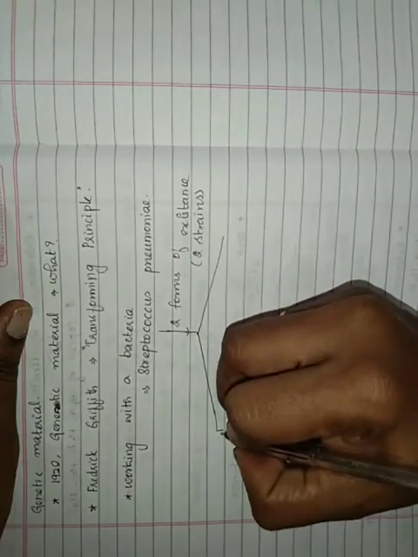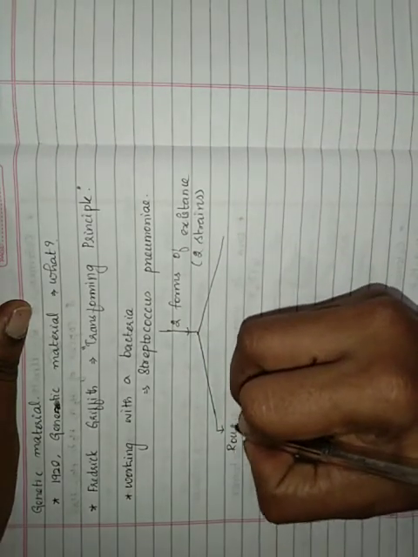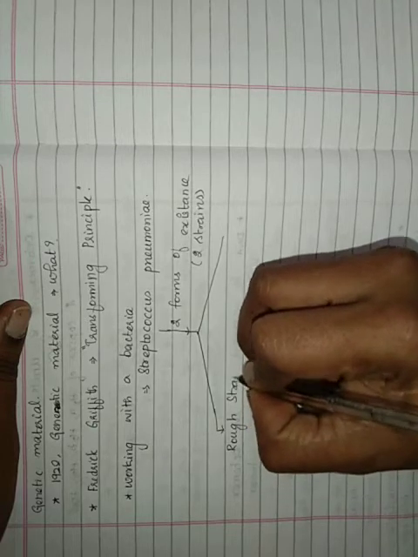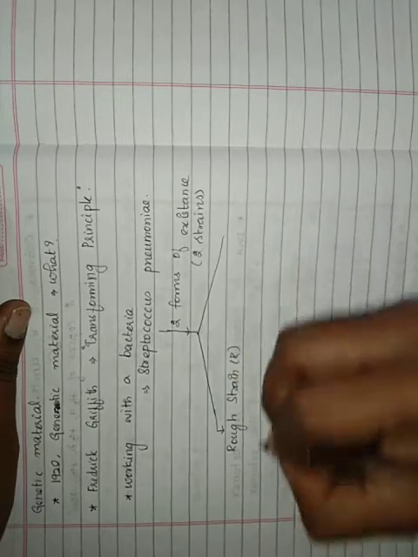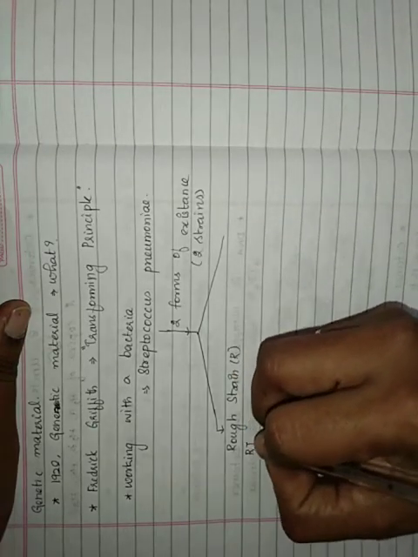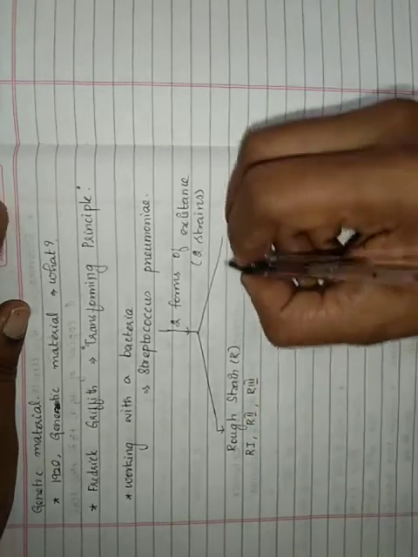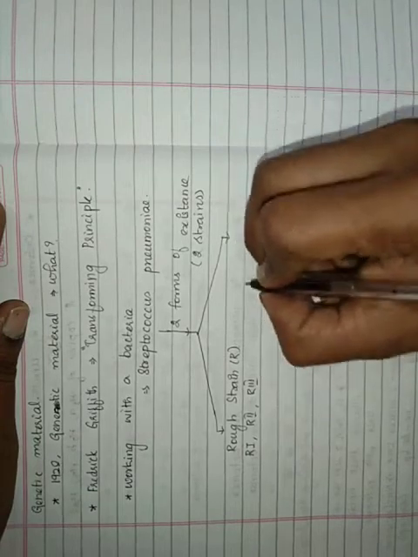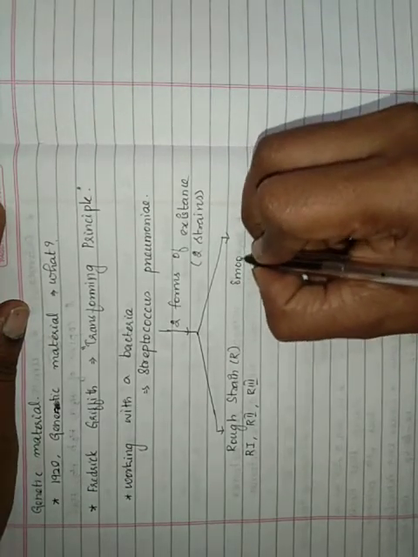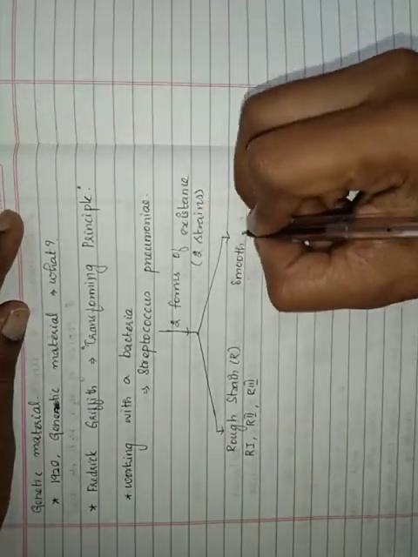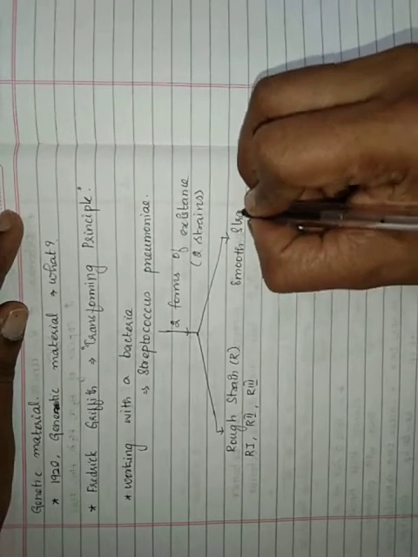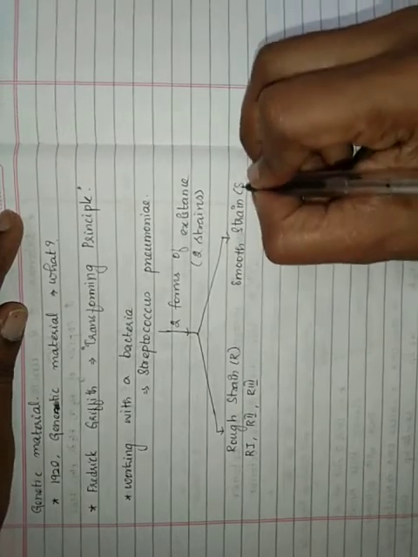One was called the rough strain, which he named the R strain, and there were three strains, R1, R2 and R3. Similarly, he also found one more form of existence, which he called the smooth strain or the S strain.